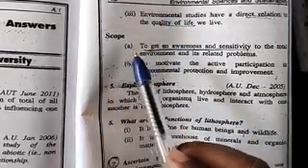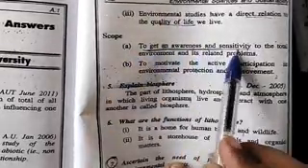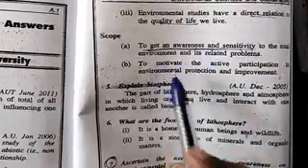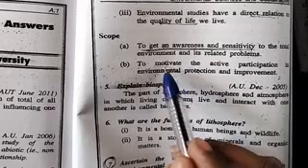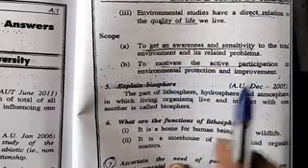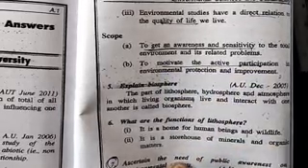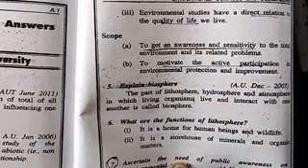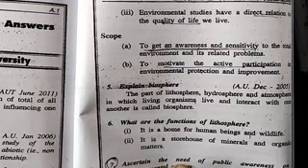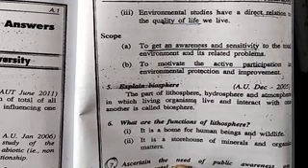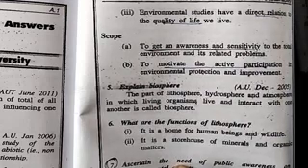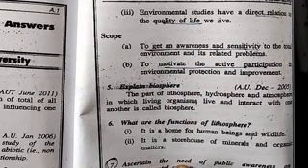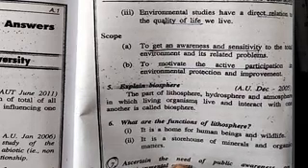Now we are going to see the scope. Scope is to get an awareness and sensitivity. This is the first point. And the second point is to motivate active participation in environment protection and improvement. So first one gives awareness and sensitivity about the environment. Second one is to motivate active participation in environmental protection and improvement.